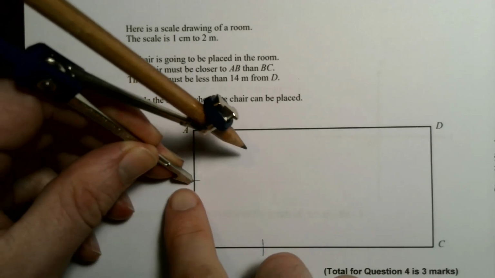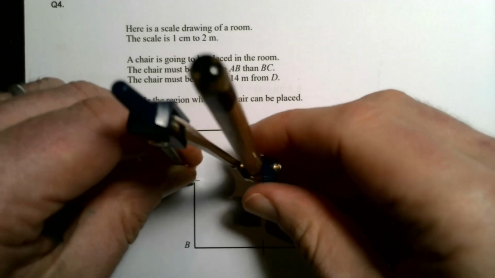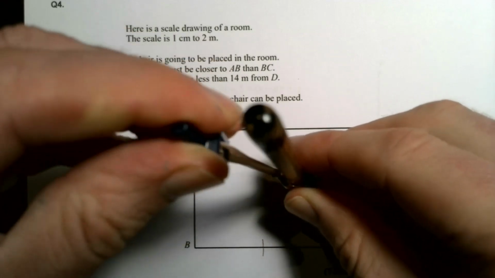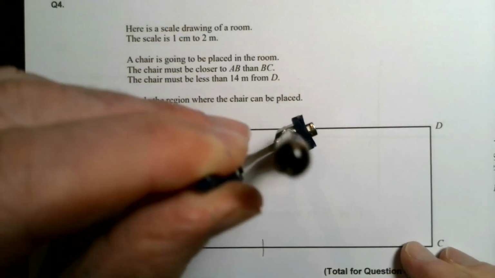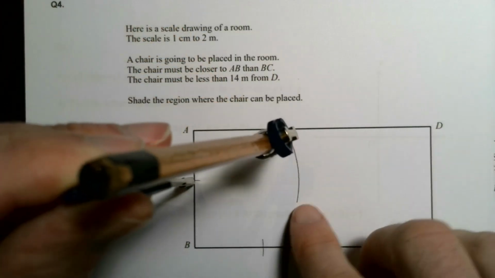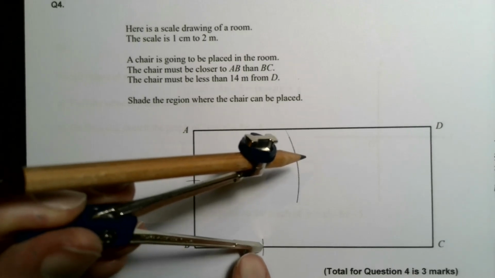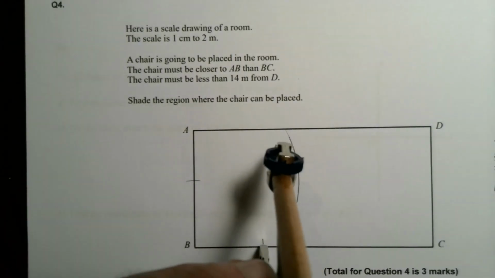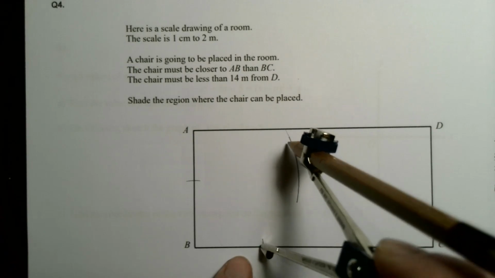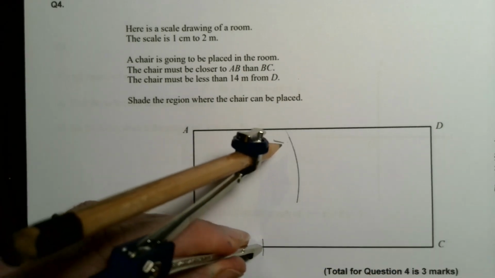And then you pick up your compass and you move to where that arc was. Open the compass up a bit more, doesn't matter exactly how much, just so that they're going to be able to cross. So all those points are a certain distance from there, and then if I put the point of the compass on where the other arc cuts BC, oops, got that wrong a bit.